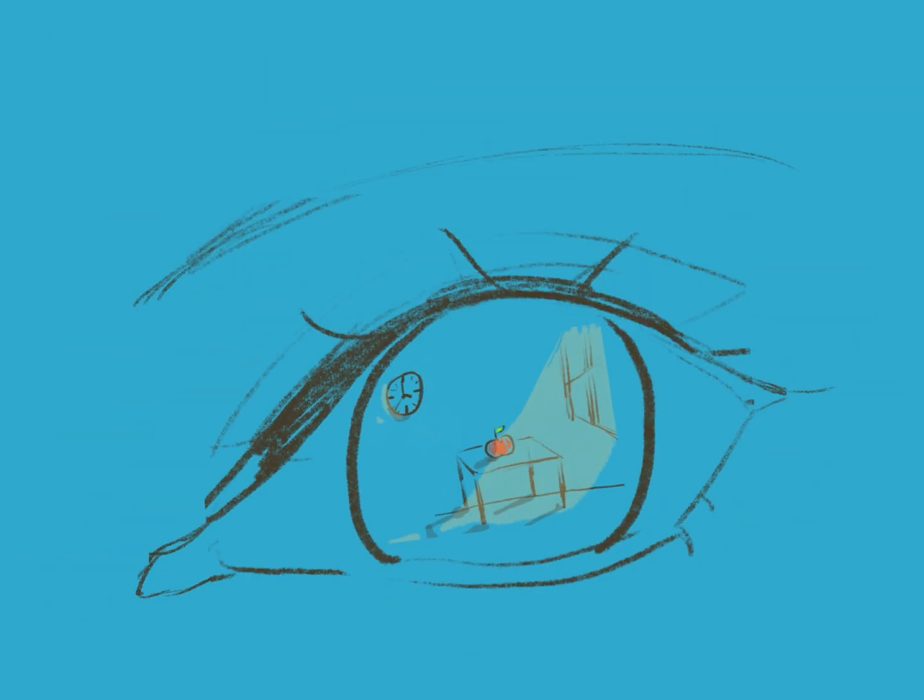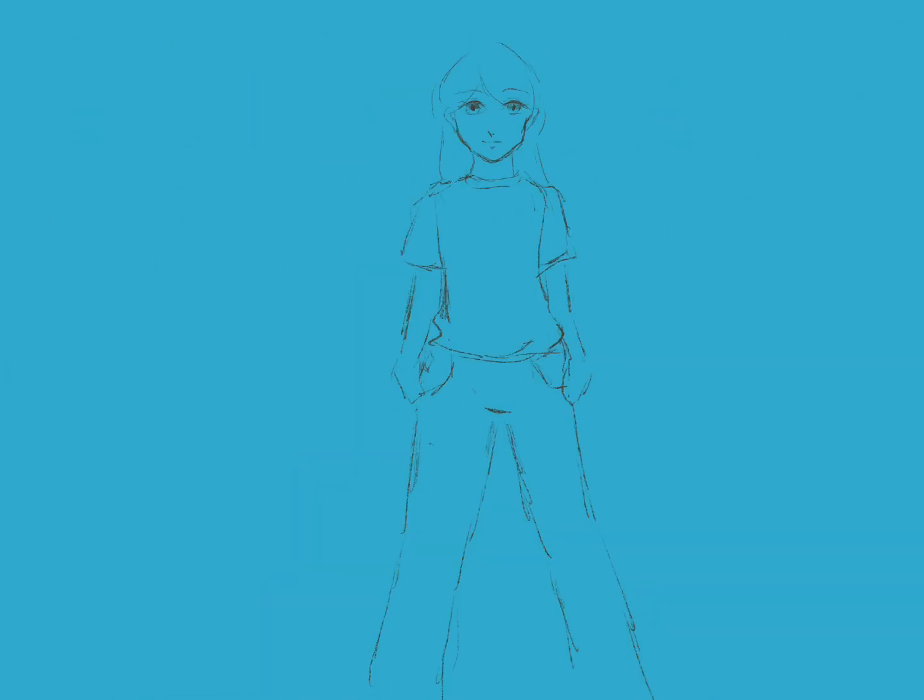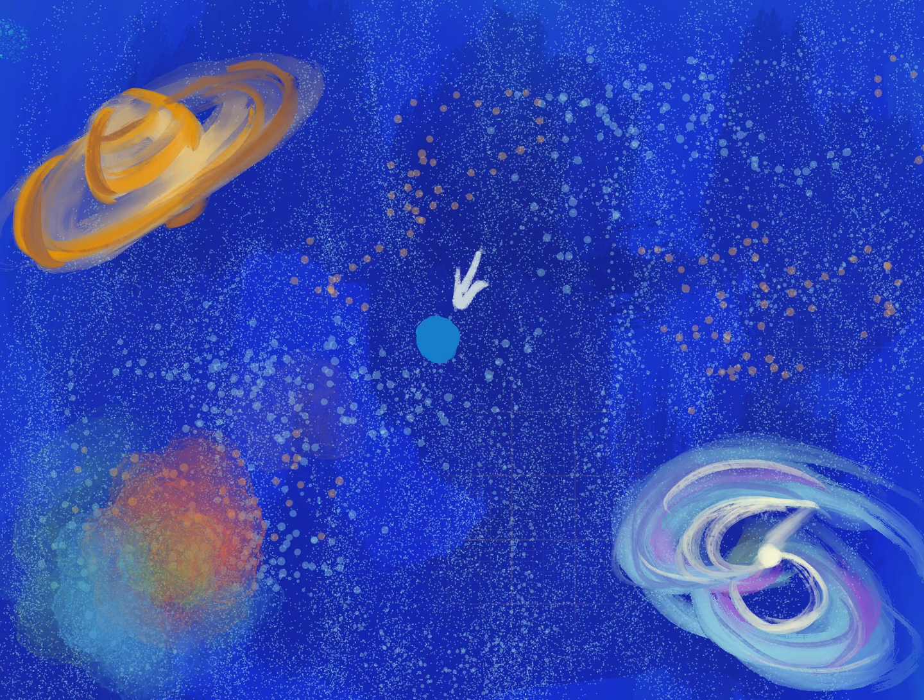Look at this apple on your desk. Ordinary, right? But hidden inside it is the entire history of the universe. Let's pull back. The apple, the desk, your eye, you, the earth, the stars, all are connected.